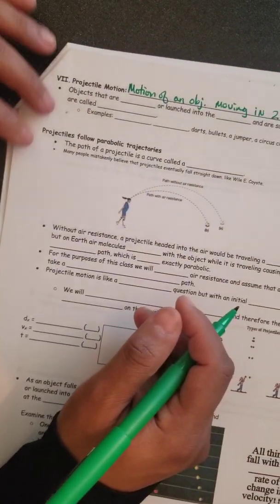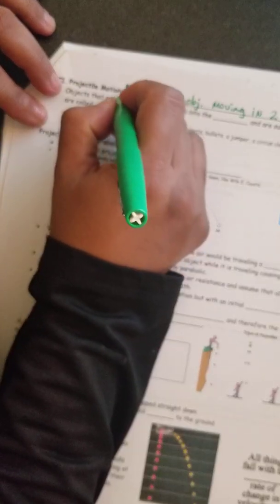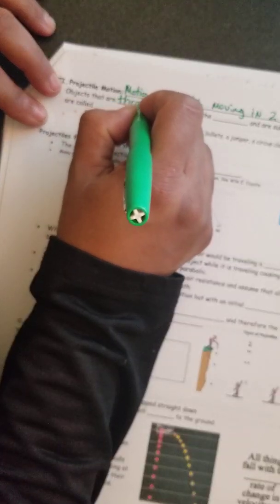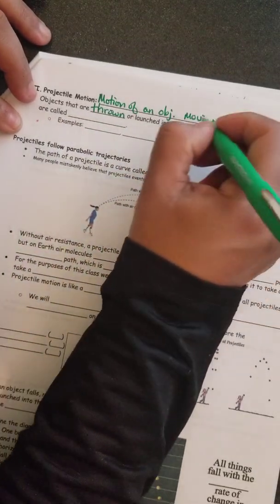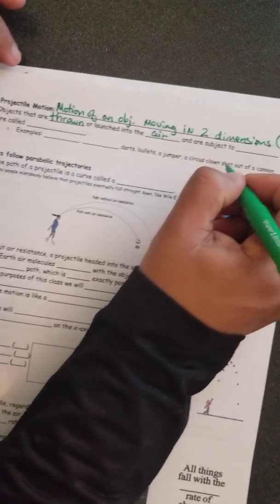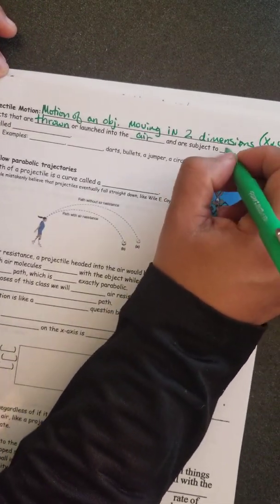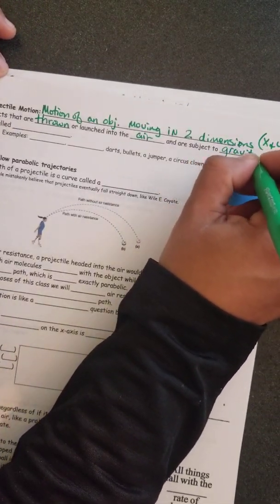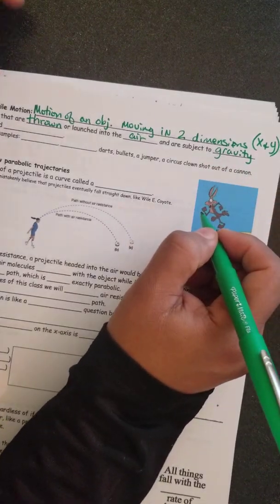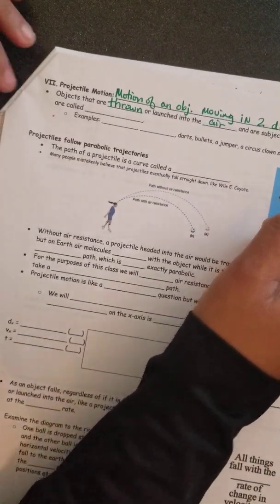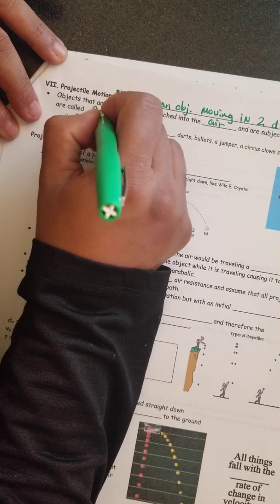Okay, let's keep going. Objects that are thrown or launched into the air and are subject to gravity. Remember we talked about that free fall? Are called projectiles.